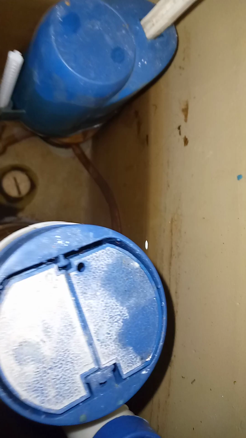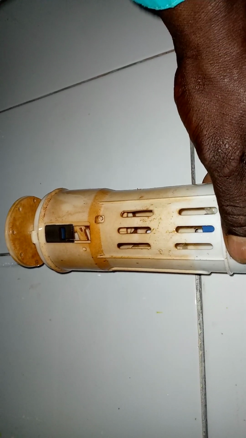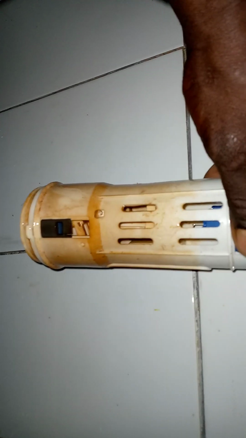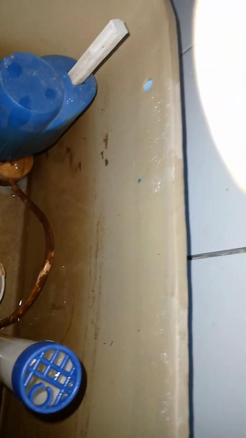Let me show you how this valve works. Now this is our valve. When you press, look what will happen to the diaphragm below. It will move up. Moving up, it allows water to leave the cistern through that hole, which you're seeing water just leaving through. When you finish pressing, it will move down, meaning it's closing the hole.